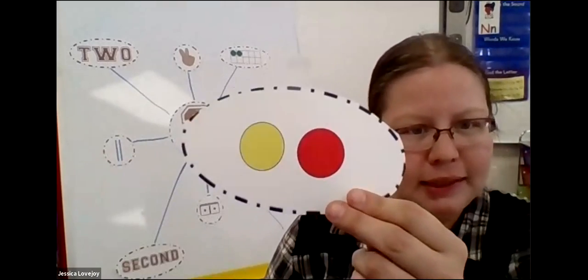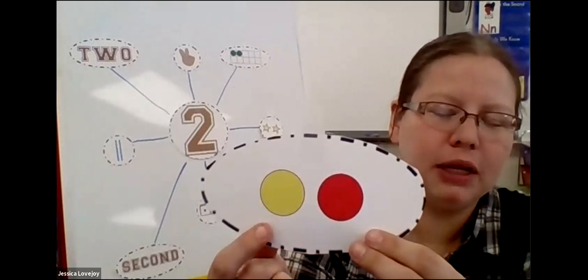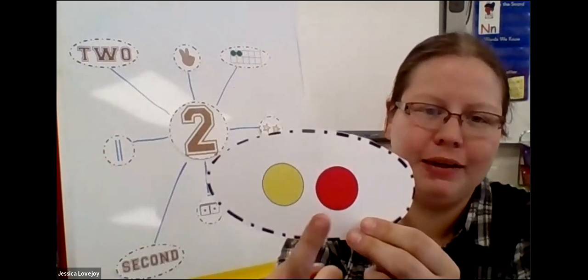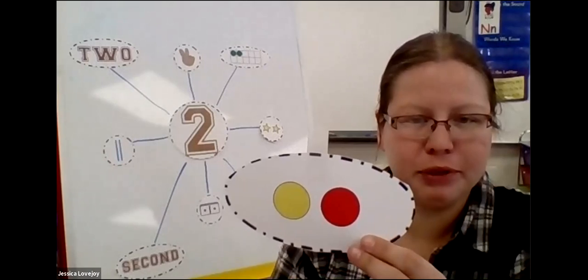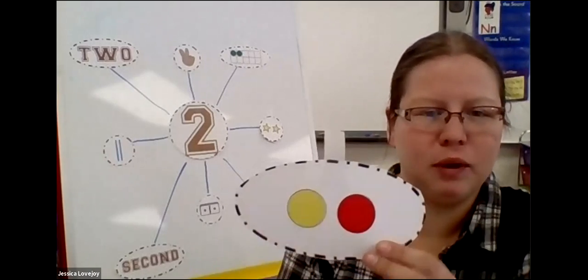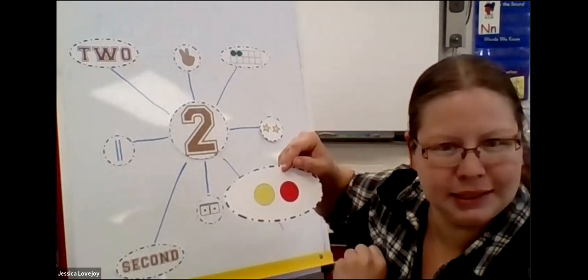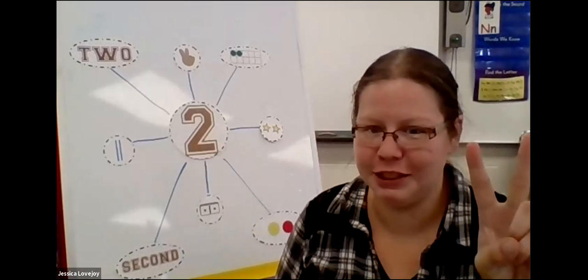He didn't talk about addition or adding. So if I have 1 red circle plus 1 yellow circle, how many circles do I have all together? I have 1, 2. So we can split apart the number 2 by putting 1 plus 1. And this will be easier to see when we get to some of those bigger numbers. So that is all about the number niche.